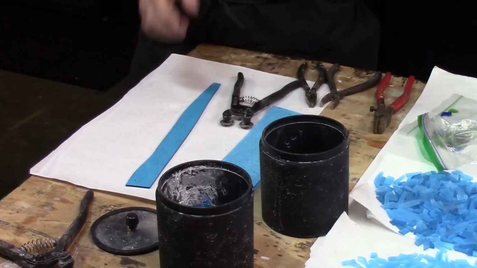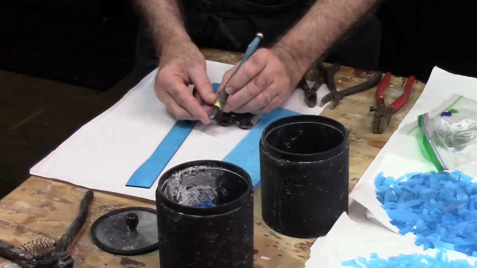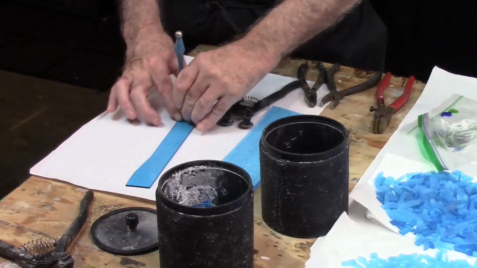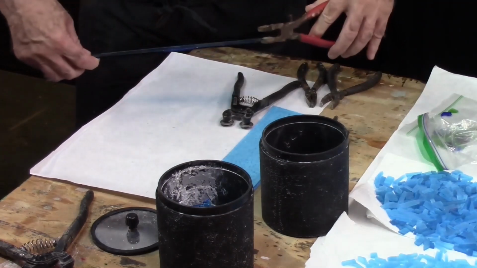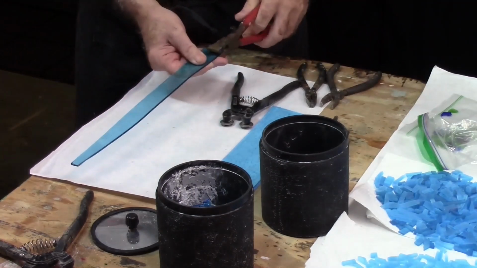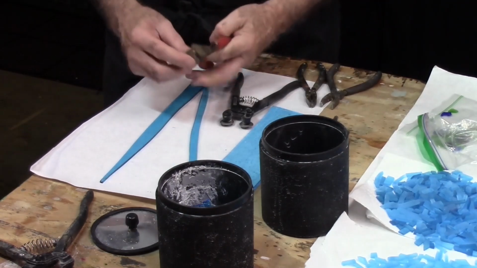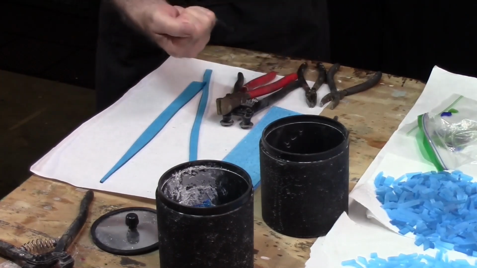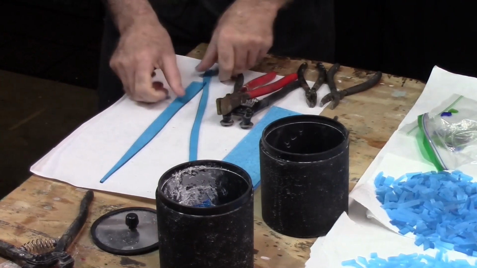I'm using just a regular glass cutter, which has a very fine steel wheel, and essentially you don't cut glass, you scratch it and you break it. I'm using running pliers. The running pliers have a fulcrum underneath pushing up and two pieces on top pushing down that splits the glass.